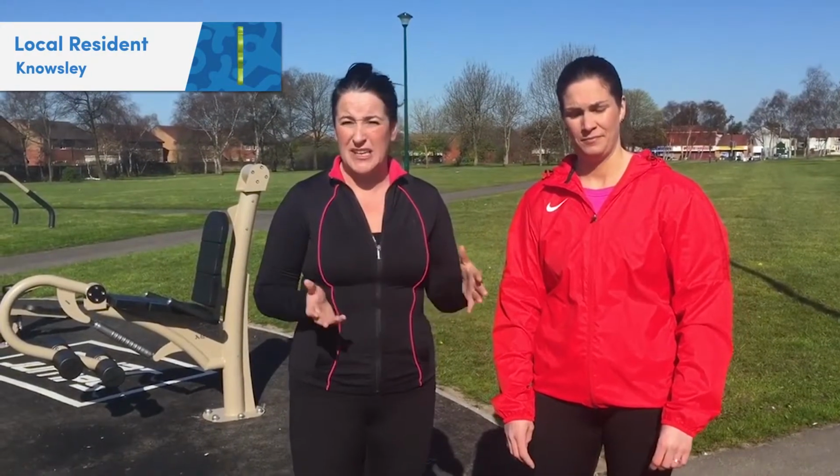I'm not particularly someone that enjoys going to the gym, and particularly with young children, it's really difficult for me sometimes to fit in. So with having these outdoor, I can use them at weekends and early evenings and come whenever I want. I particularly like that it's outside, especially with the sunshine, and it's really nice to be in the green spaces. I normally go to the gym, but since these have been built, I like coming at my own leisure.